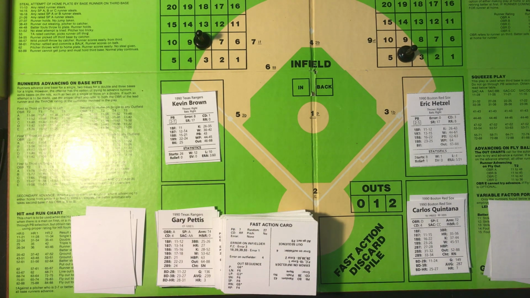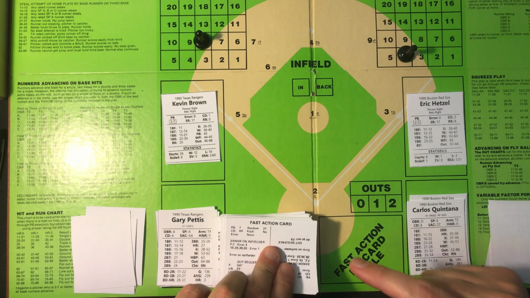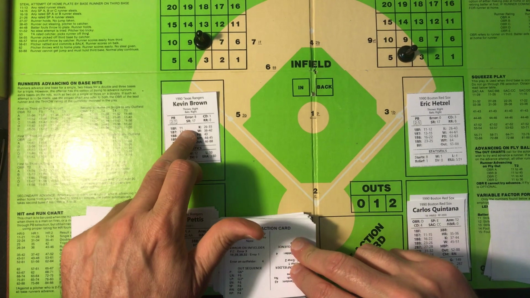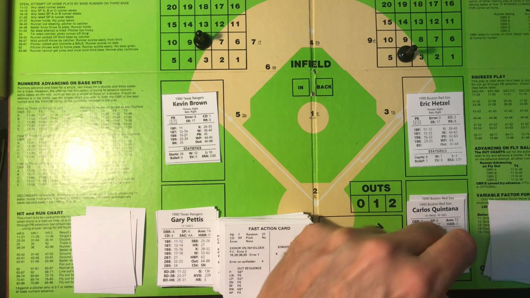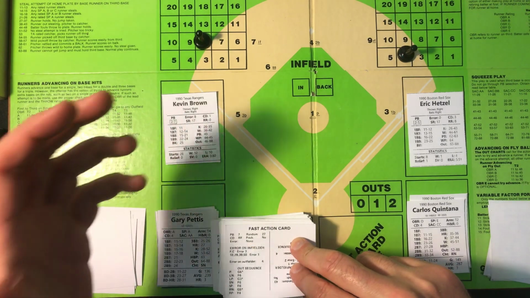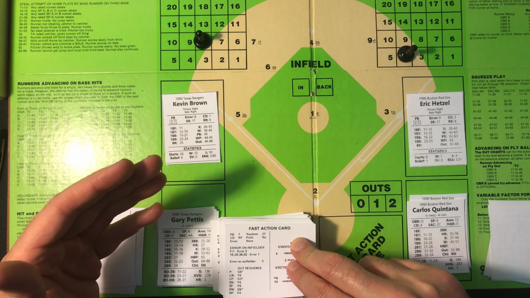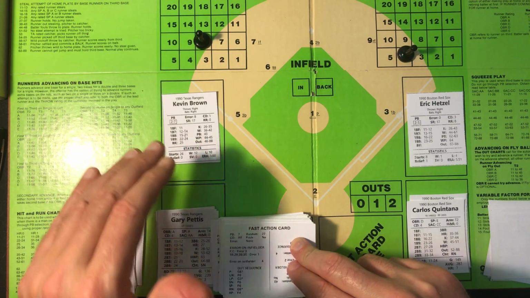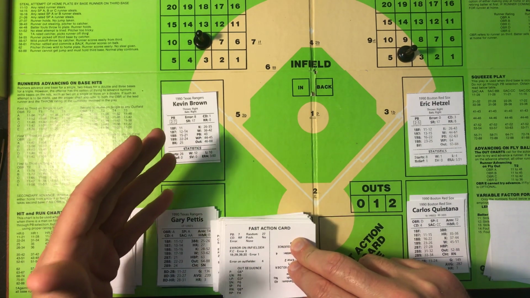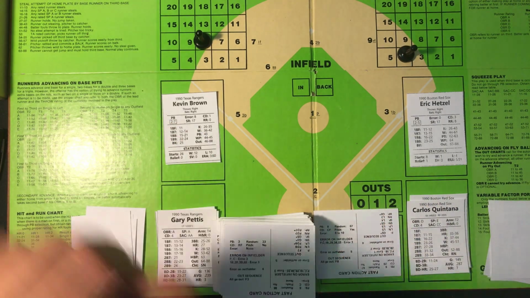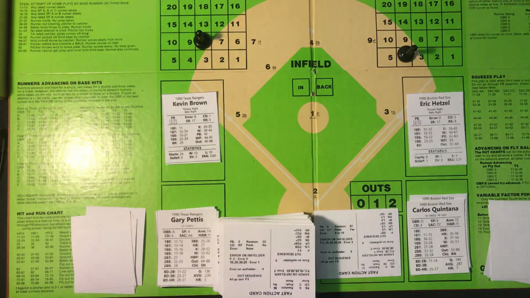So anyway, all right. It's going to be Carlos Quintana versus Kevin Brown. Here's the pitch from Kevin Brown. I'm looking for a PB. That's going to tell me if it's off the pitcher's card or the batter's card. That's a really cool effect that this system offers you. Everything goes through the pitcher first, and I really like that. I think that's the way it should be. So that's an 8. That's above Kevin Brown's PB rating.